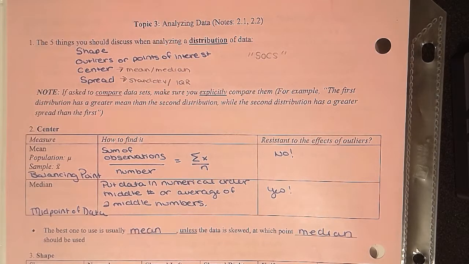Now, as far as finding mean and median, remember that you can always do 1-Var Stats in your calculator to help you figure that out, and enter in your values. But in order to find it, remember that as far as mean, it's the sum of the observations divided by the number of observations that you have, and it's also known as a balancing point. That's going to come up quite a bit for you guys. And the median is known as the midpoint of the data.